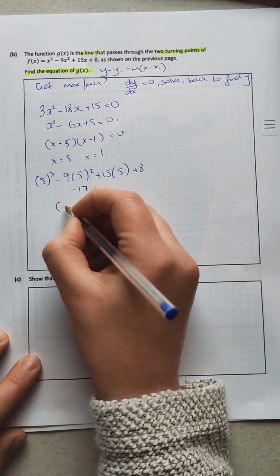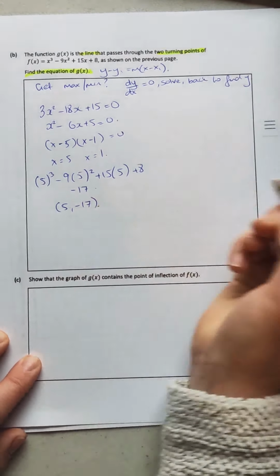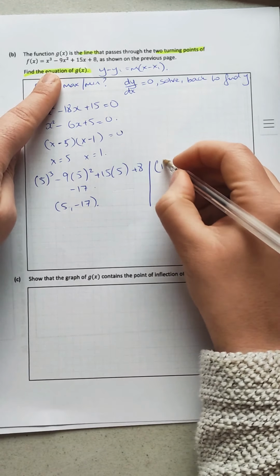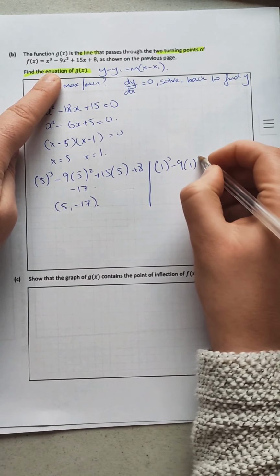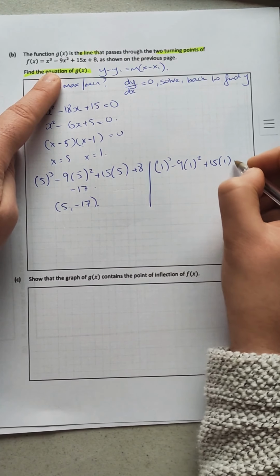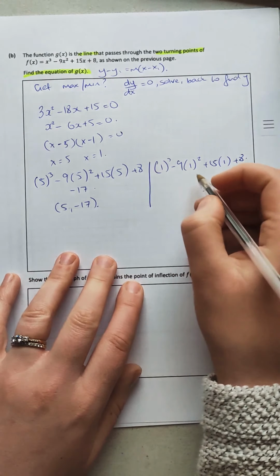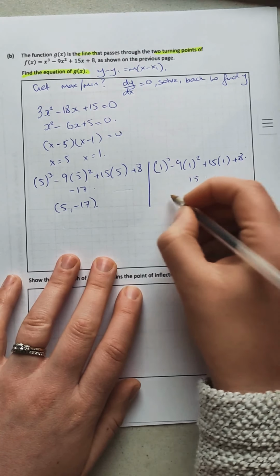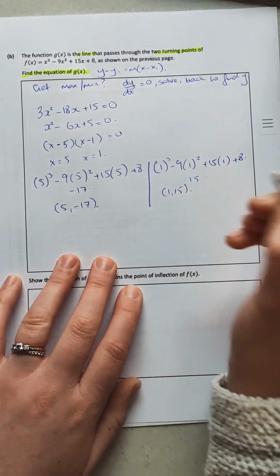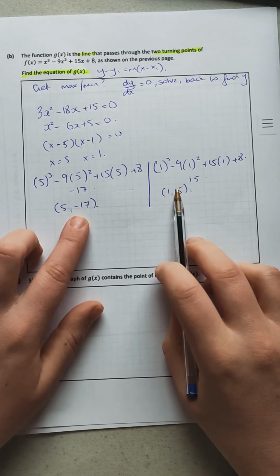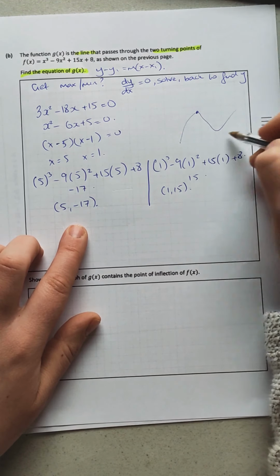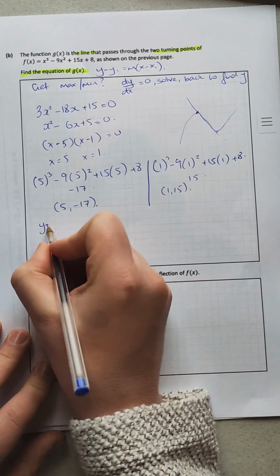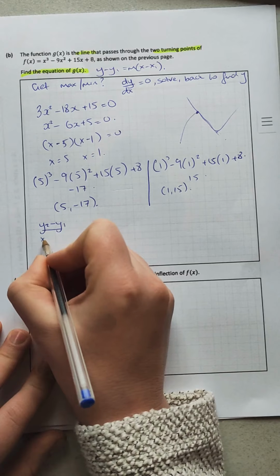So the point then is 5 goes with minus 17. The other option then, I'm going back to the original here: 1 cubed minus 9 by 1 squared plus 15 by 1 plus 8. And that gets me 15. So I have 1 goes with 15. Okay, so now my line passes through these two points. First thing I need to do is get the slope. Slope is y2 minus y1 all over x2 minus x1.